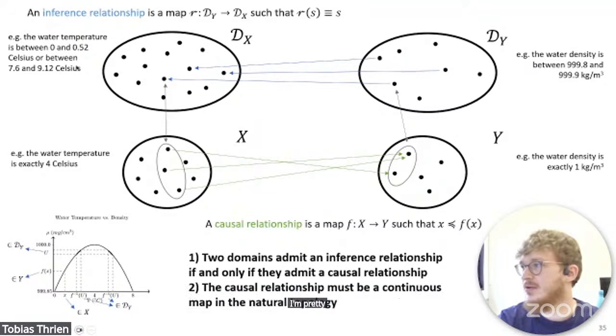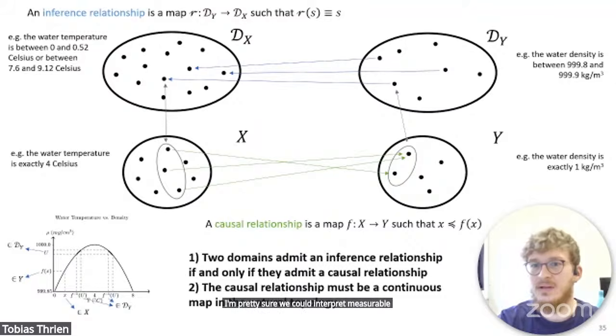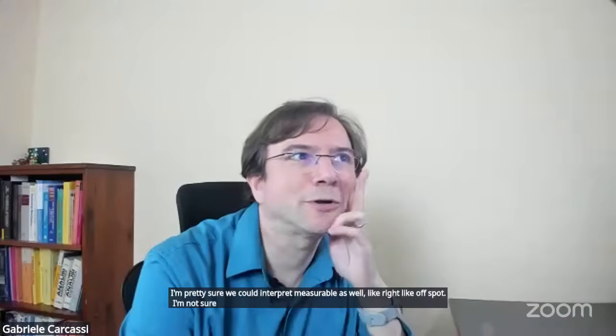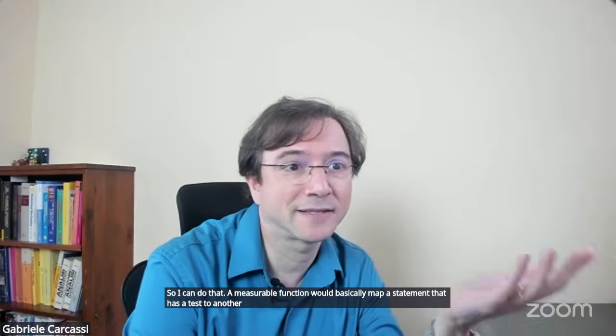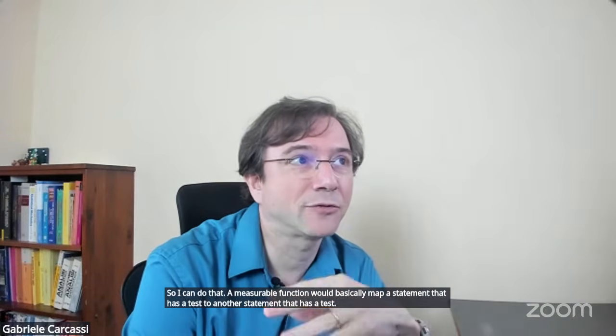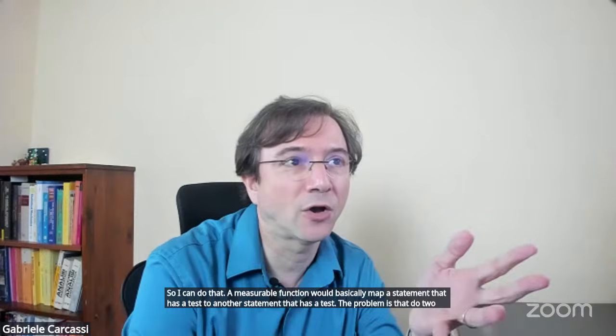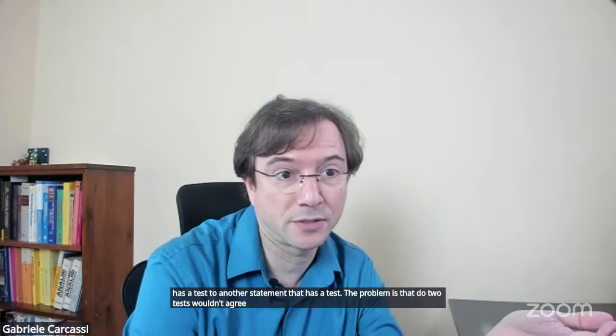I'm pretty sure we could interpret measurable as well. Right, off the cuff, I'm not sure. A measurable function would basically map a statement that has a test to another statement that has a test. The problem is that the two tests wouldn't agree on verifiability conditions.